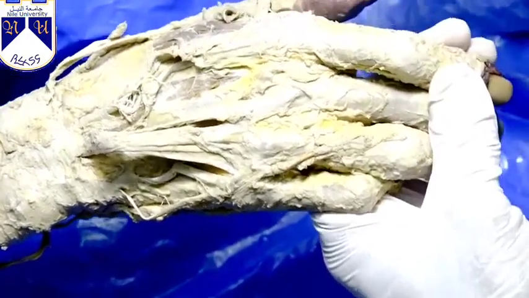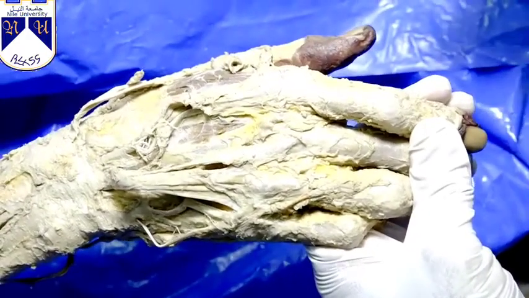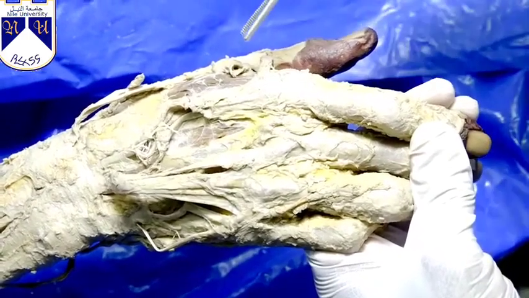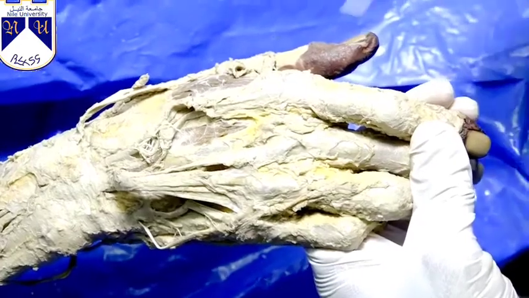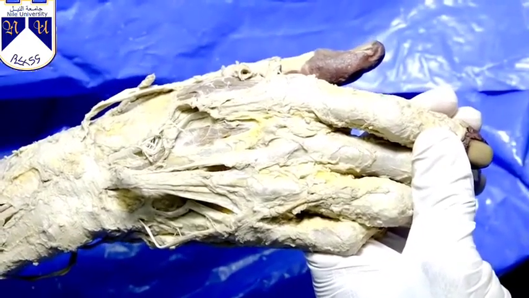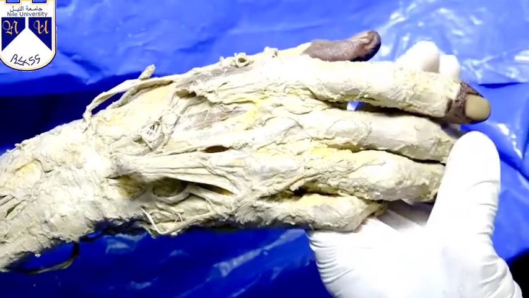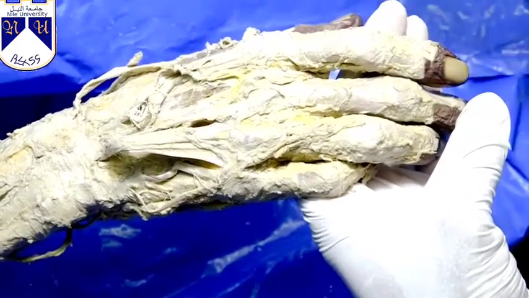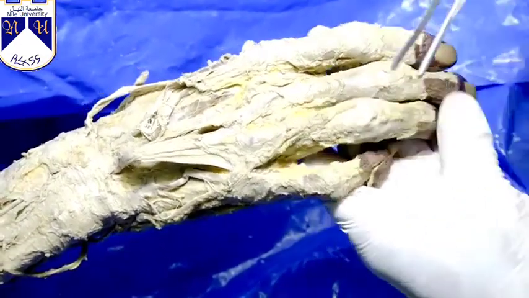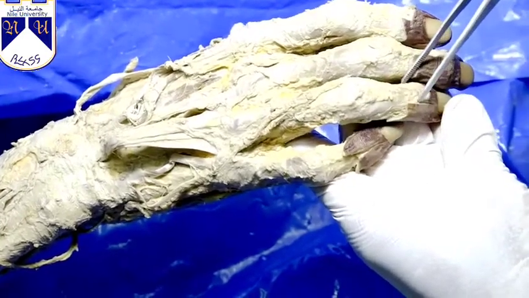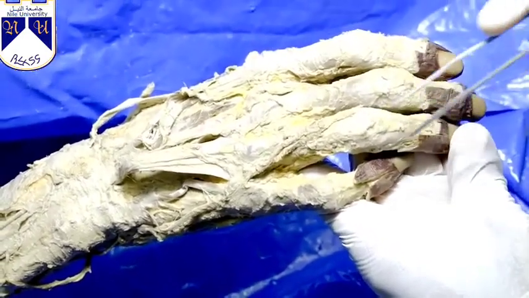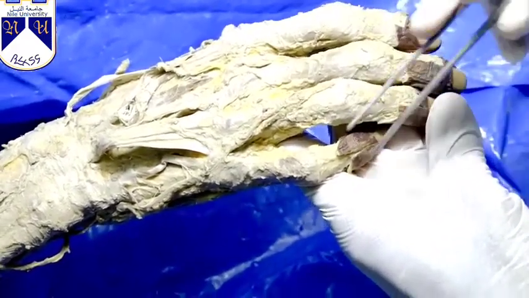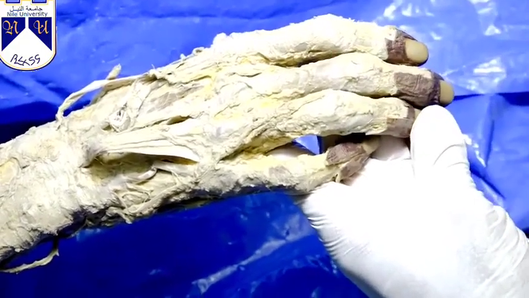Okay? Regarding the blood supply of the dorsum of the hand, it is from the radial artery, the dorsal branches from the radial artery. Regarding the cutaneous innervation of the dorsum of the hand, the three and a half fingers are supplied by the radial nerve, and the little finger and half of the ring finger by the ulnar nerve. So 3.5 by the radial nerve, 1.5 by the ulnar nerve.